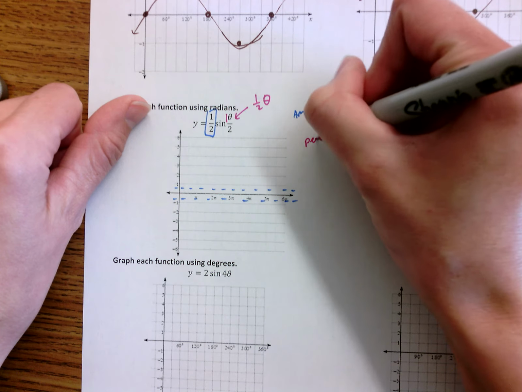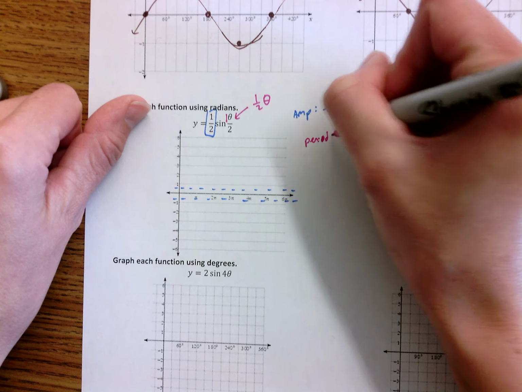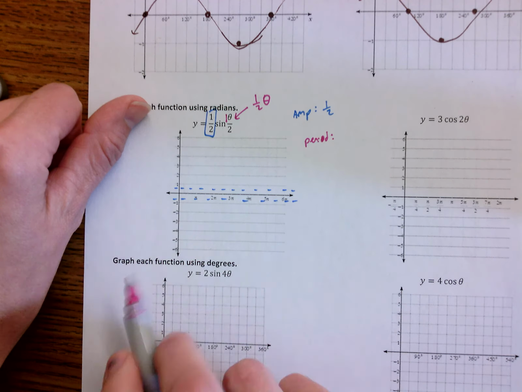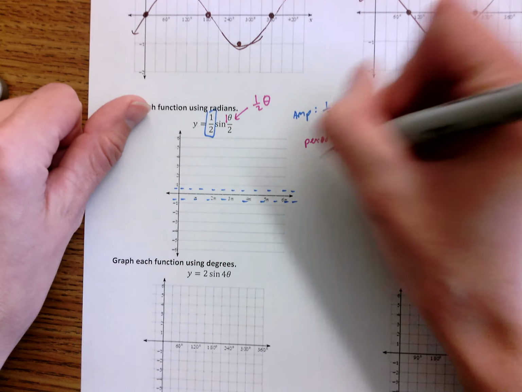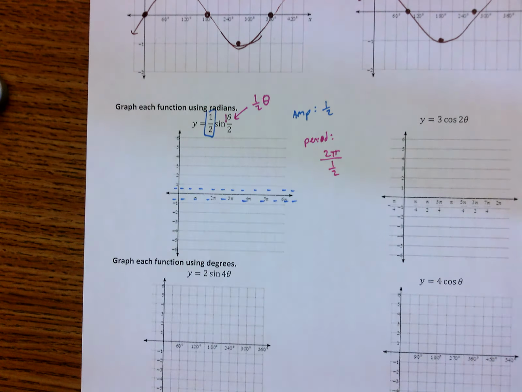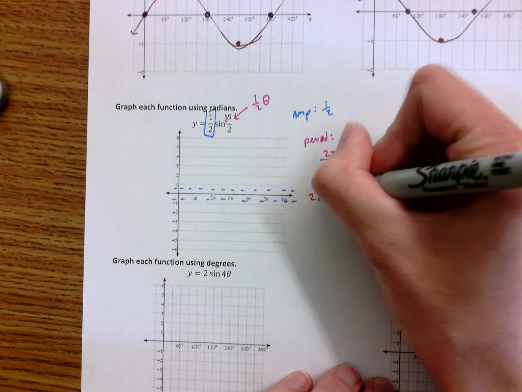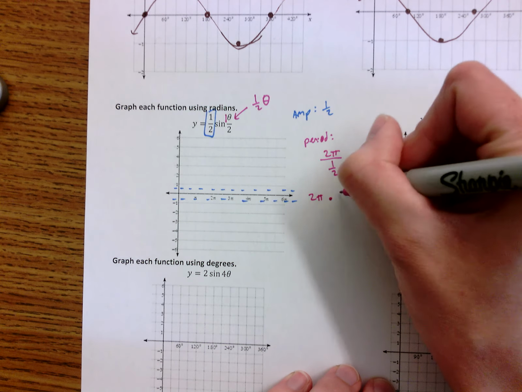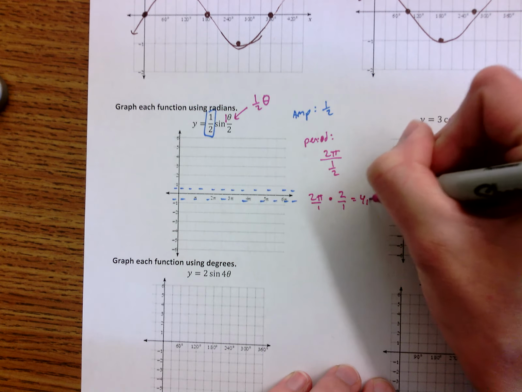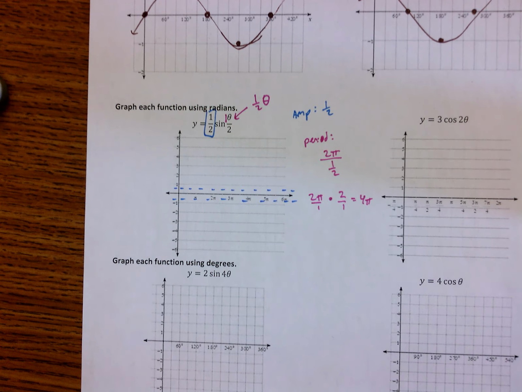So my period is going to be, well, am I in degrees or am I in radians? Look at all those pi's. We're clearly in radians. So I need to do 2 pi divided by this b value, 1/2. Now if you are good with fractions, that should be easy. If you're not good with fractions, the way that you divide fractions is keep the first one the same, change it to multiplication, and flip the second one. And you can stick a 1 under there if you need to, so that equals 4 pi. So my period for this guy is 4 pi. You're going to need to be able to calculate that.